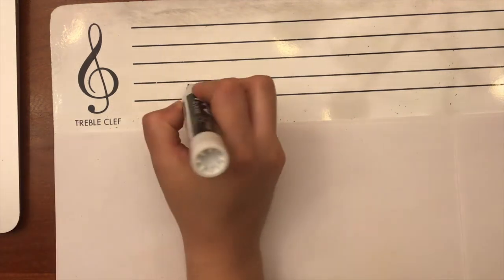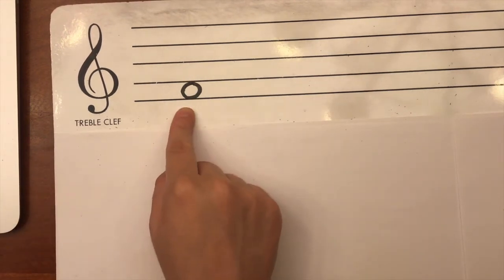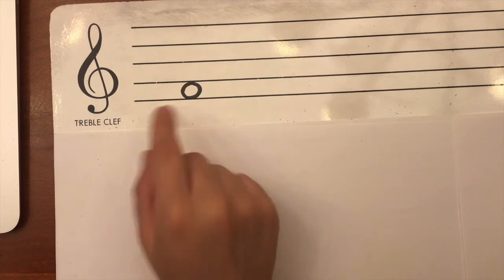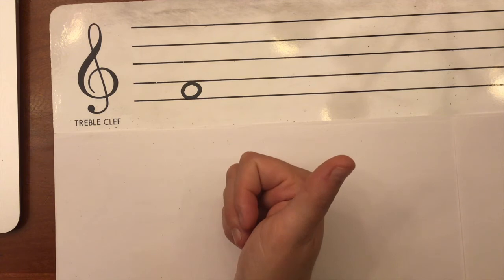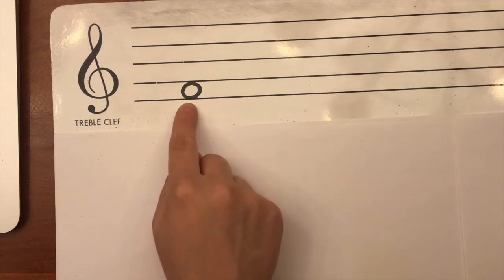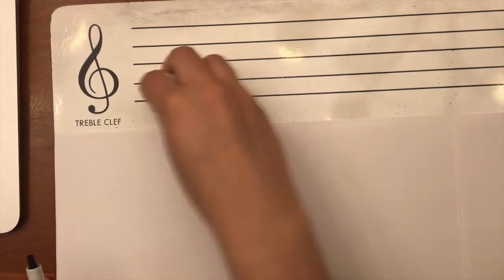Okay, here we go. Okay, so please tell me if it's a line or a space. If you guessed space, awesome job. And remember space, face. So this would be F, because F is the first letter of face. Okay, let's do a few more.